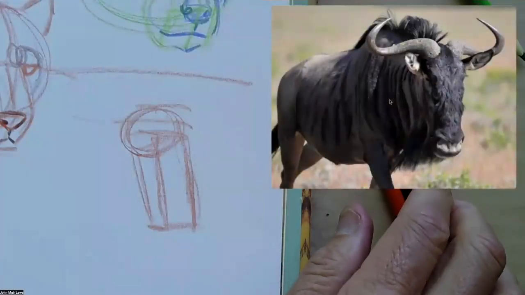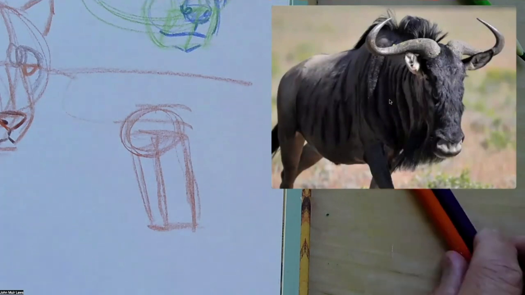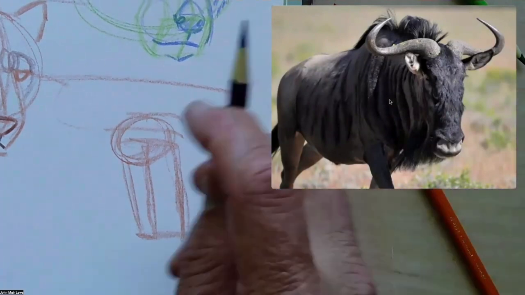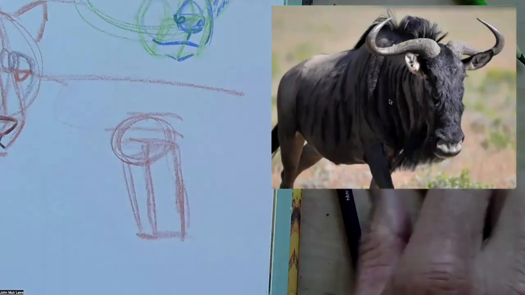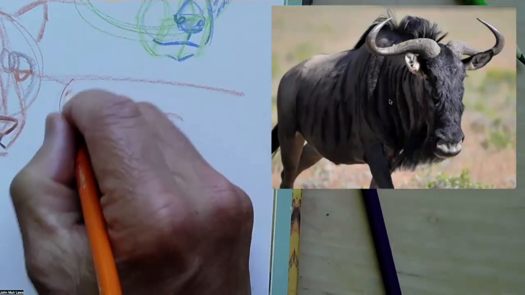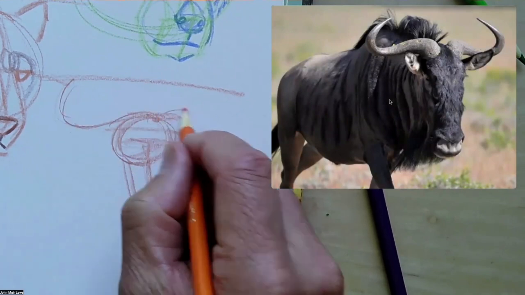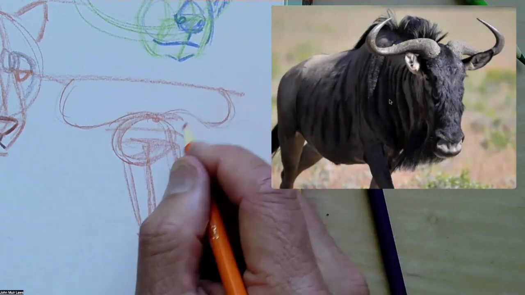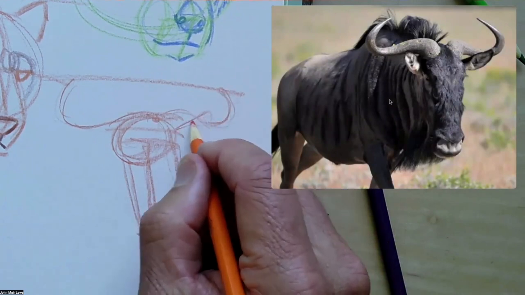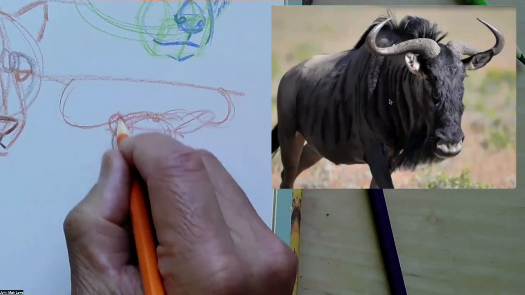So let's take a look at those horns again. I'm seeing on one side a little bit longer, and on the other side a little bit shorter. One side I've got a big ear, and on the other side, I've got a small ear.